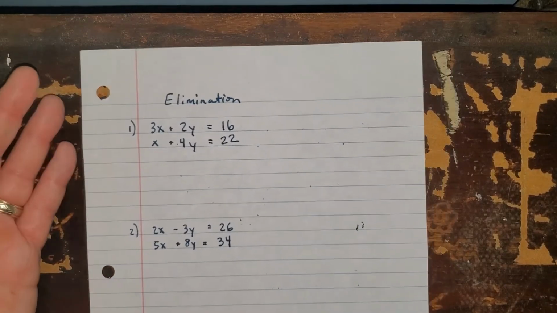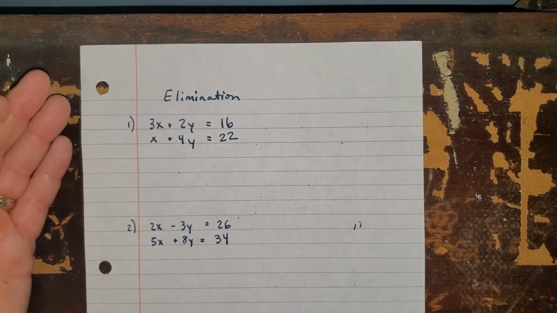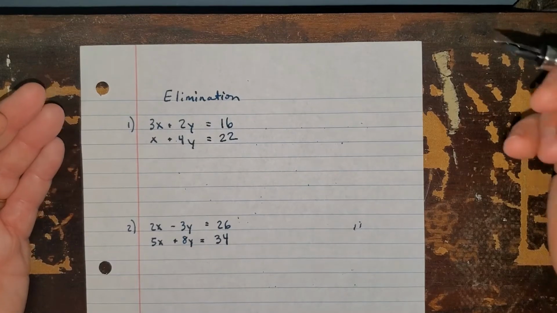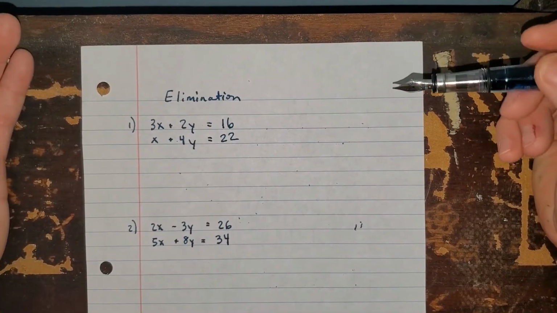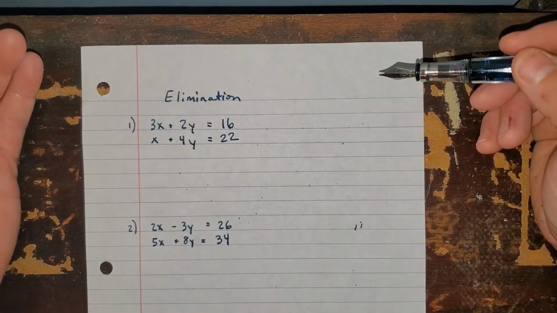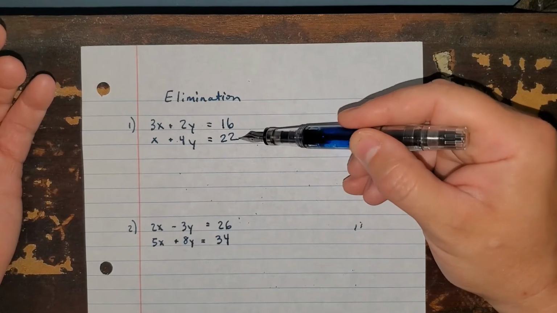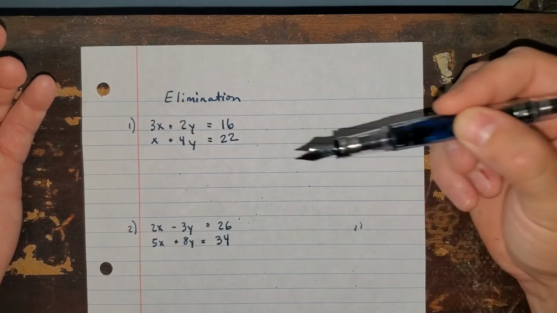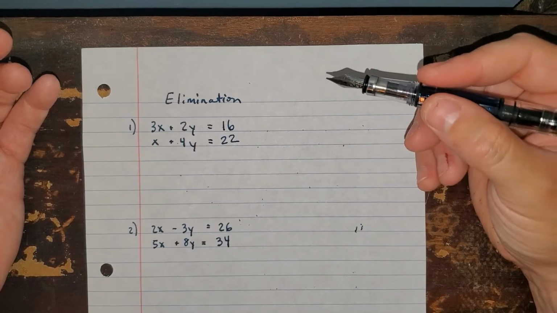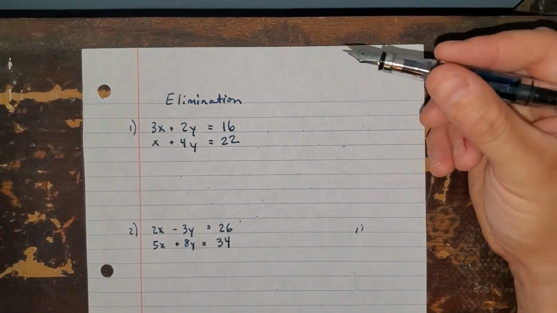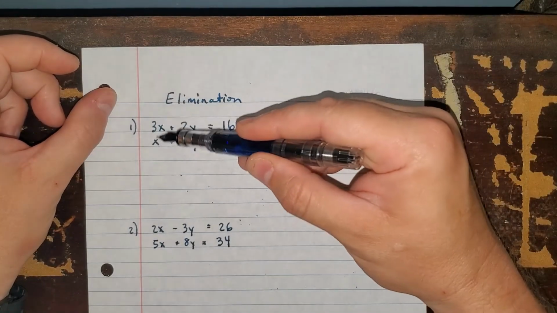All right, so today I'm going to come in and talk about the elimination method. The elimination method for solving a system of equations is real simple. You're going to add these two equations together to make one variable go away. That's all it is. Now, unfortunately, there is no, if I add these, I'll get 4x.